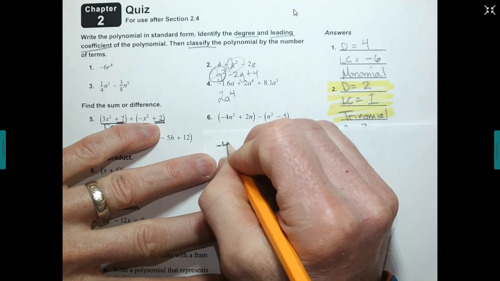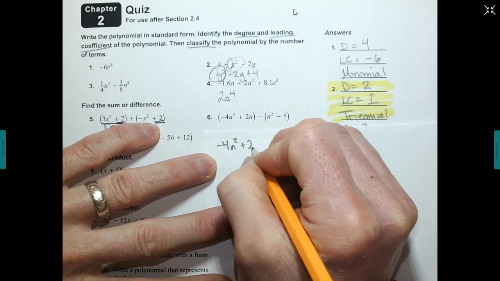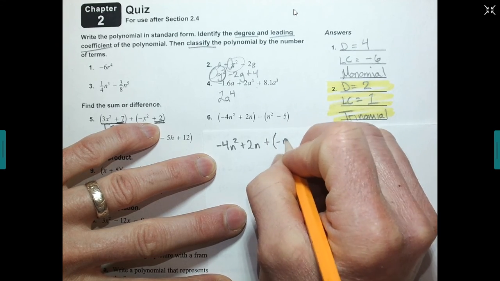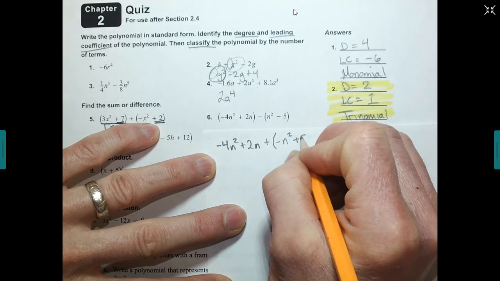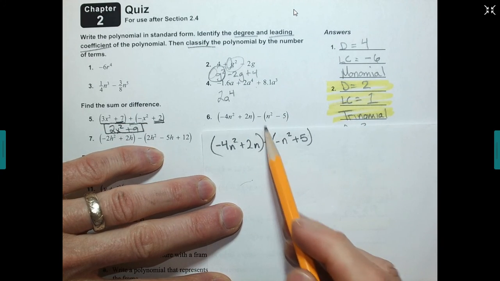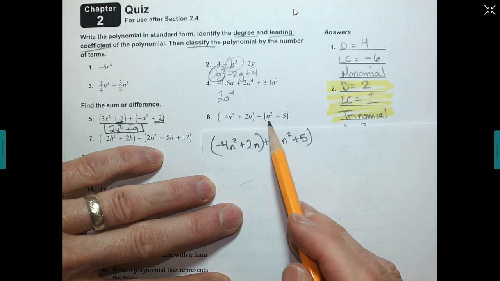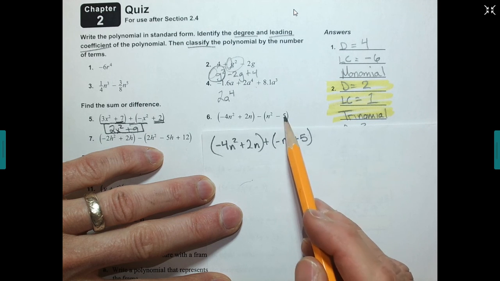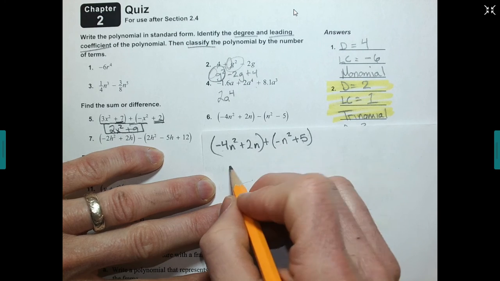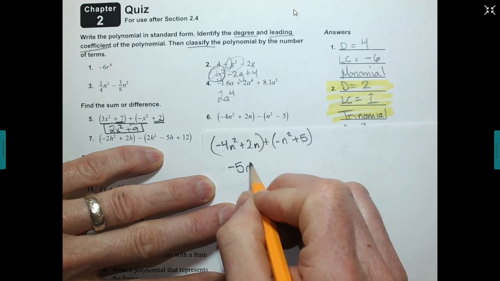So I've got -4n squared plus 2n, and then I'm going to add the opposite, -n squared plus 5. So if you notice, I added, so subtracting, I added, and then my positive becomes negative, my negative becomes positive. So I have -4n squared minus n squared, so that's -5n squared.